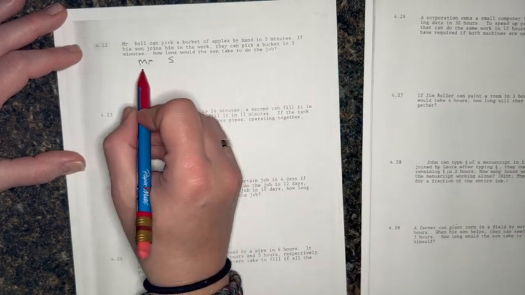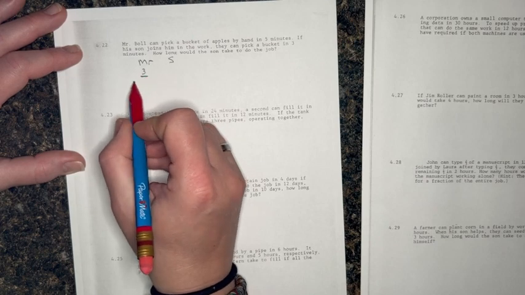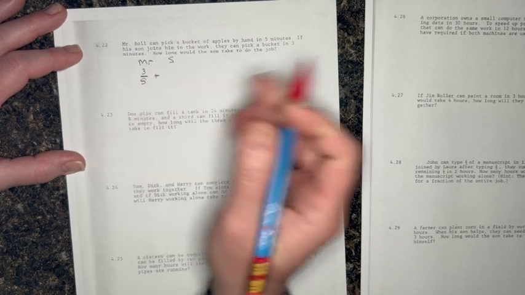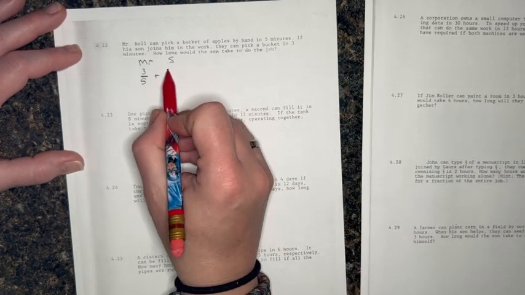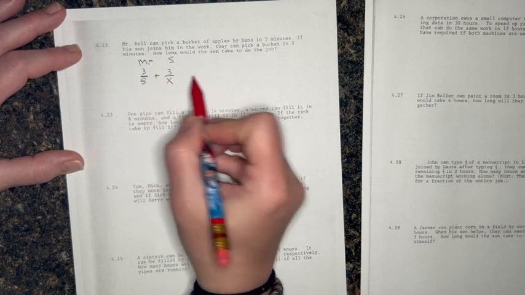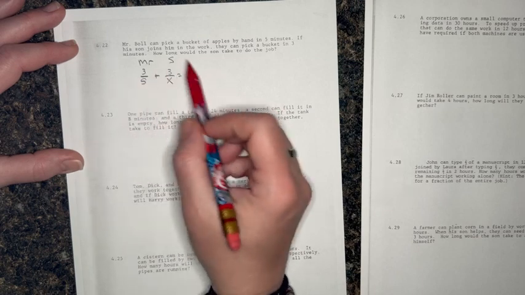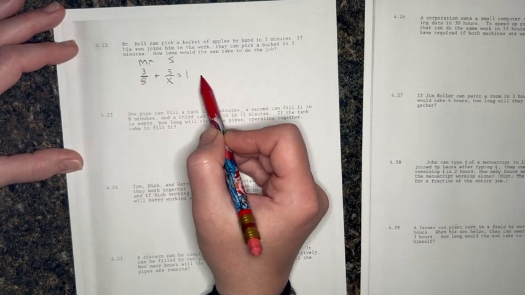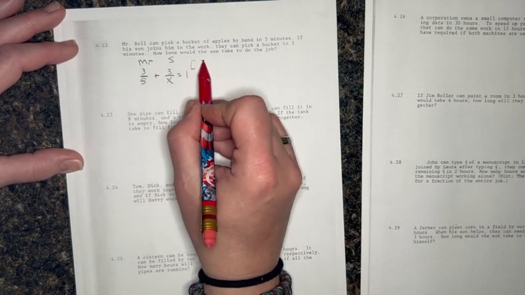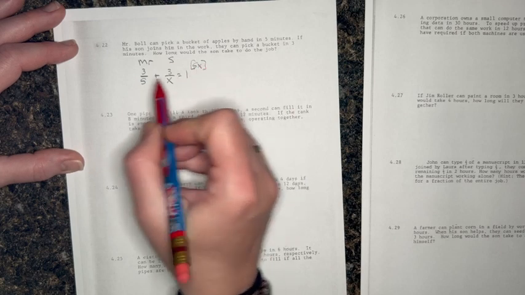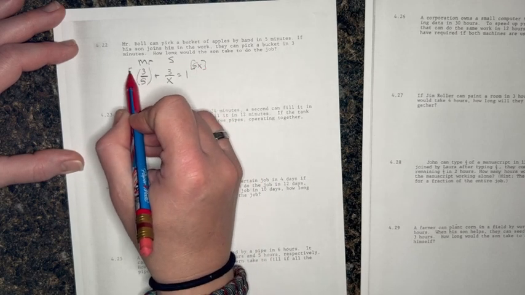Okay, so together is 3 minutes. Mr. Bowl can do it in 5 by himself. The son, we're trying to figure out how long it will take him to do it by himself. So here's our setup. 3/5 plus 3 over x equals 1. Our common denominator is 5x. So that's what we're going to multiply every term by.